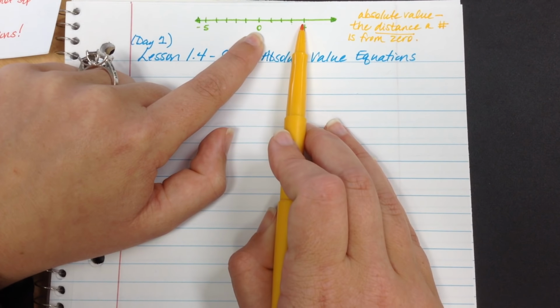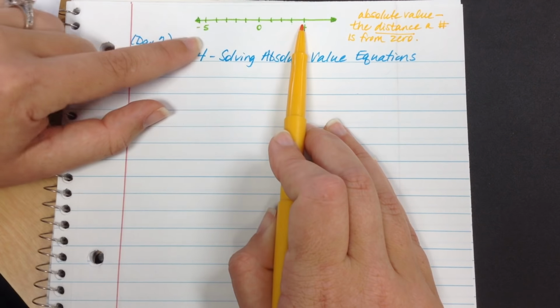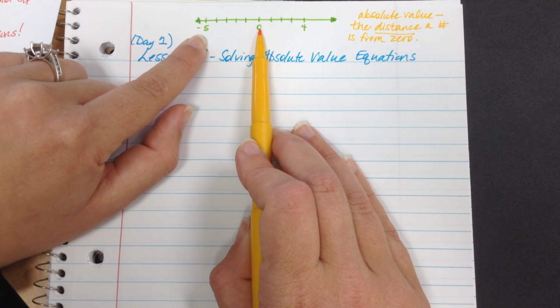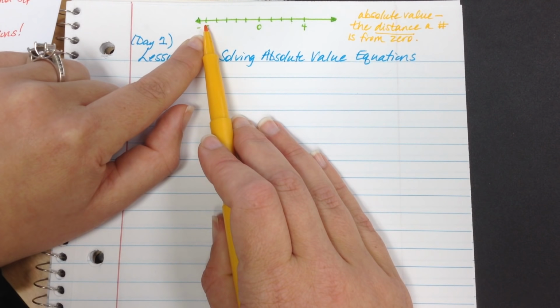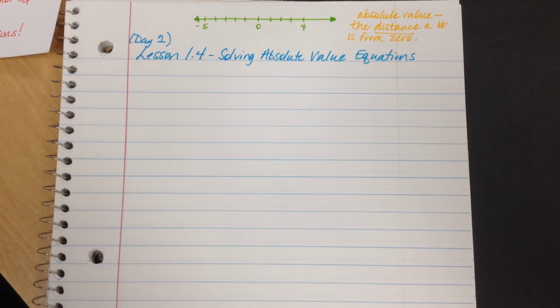For example, how far is 4 from 0? 1, 2, 3, 4 spaces. Negative 5, how far is negative 5 from 0? 1, 2, 3, 4, 5. So it's not ever going to be a negative number. We've got to keep this in mind when we're solving these equations.